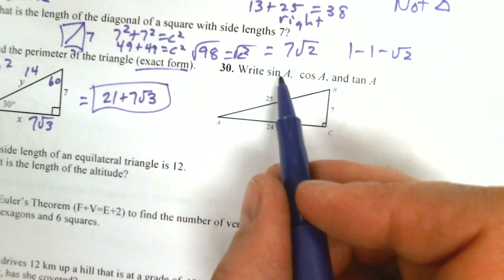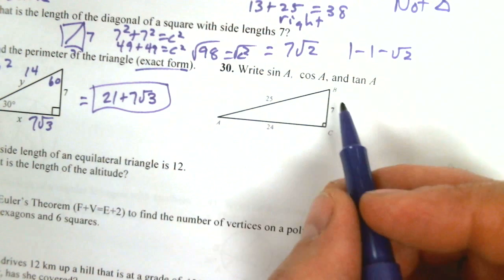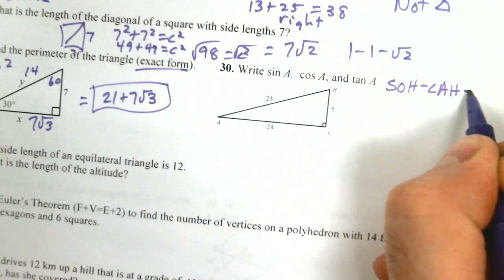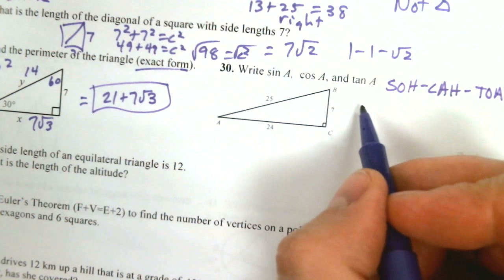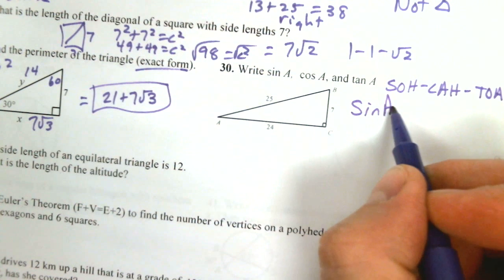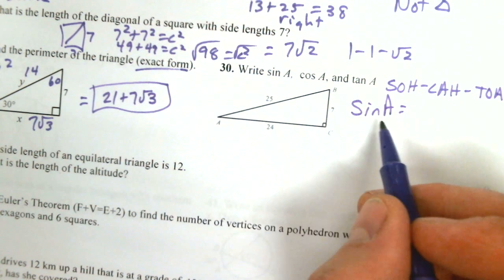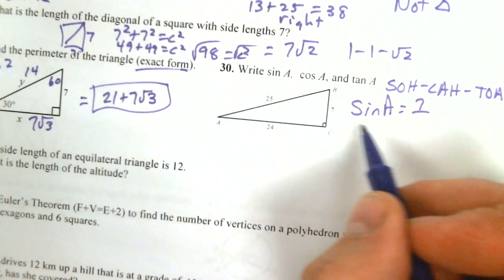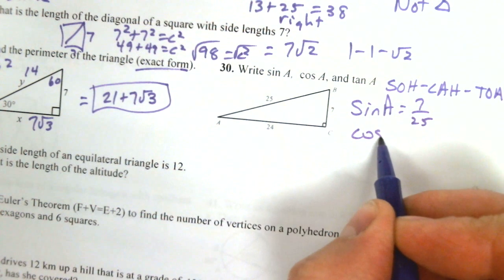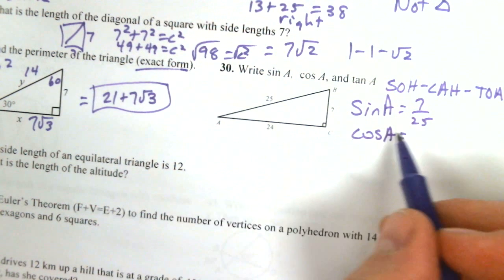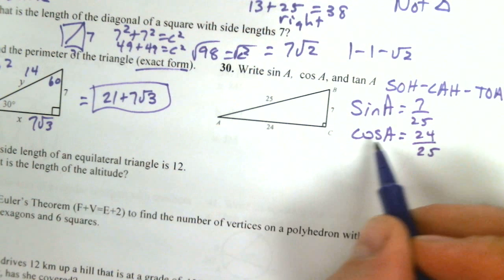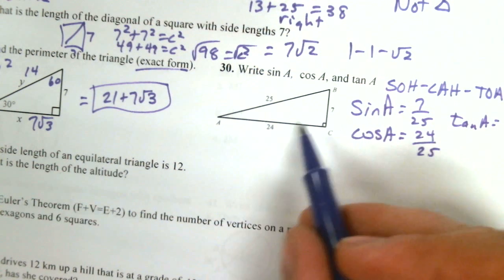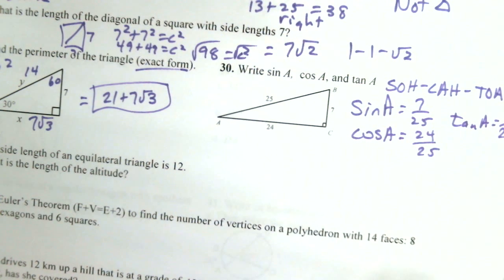For this one, we're trying to find the sine, cosine, and tangent of A. We know that we're going to use SOHCAHTOA to find that. The sine of A is the opposite over the hypotenuse. So the opposite of A is over here at 7. The hypotenuse is 25. The cosine of A is the adjacent over the hypotenuse, and the tangent of A is the opposite over the adjacent, 7 over 24.